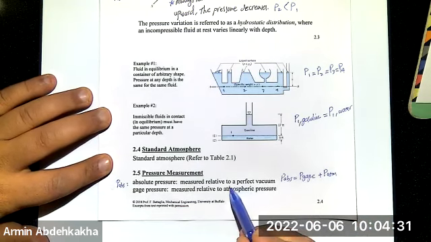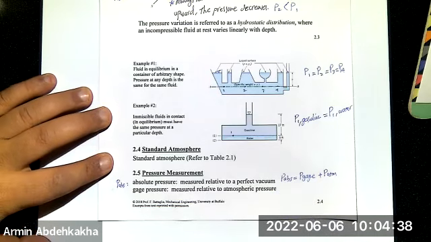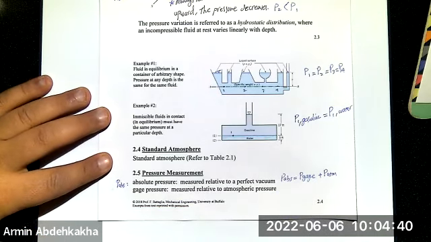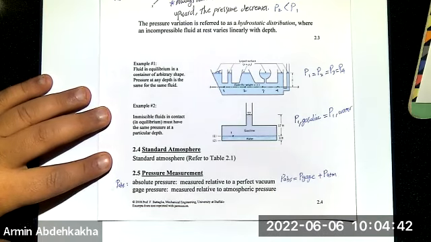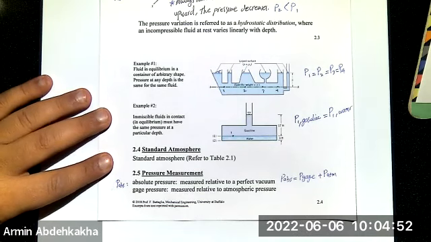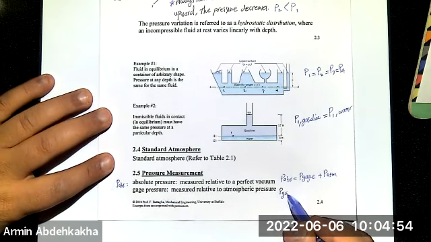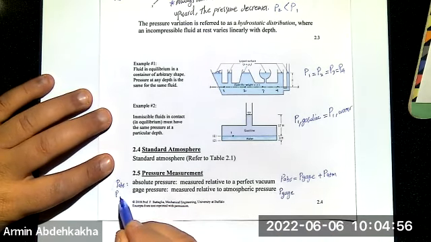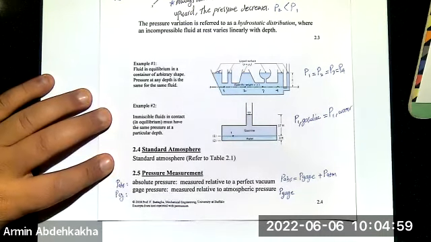Why? Because we are measuring relative to the vacuum pressure. But because we are living on Earth, atmospheric pressure is everywhere, so we don't want to add the atmospheric pressure all the time. So we just consider the gauge pressure, Pg, which is relative to the atmospheric pressure.